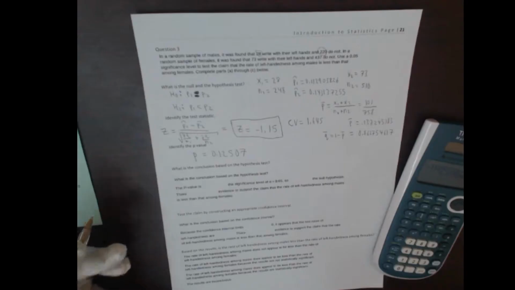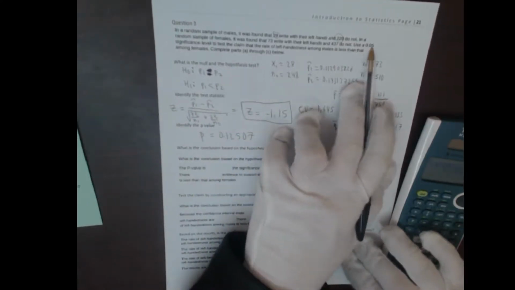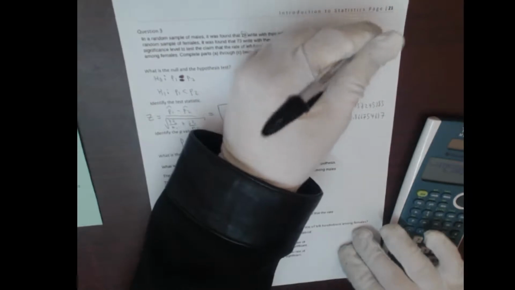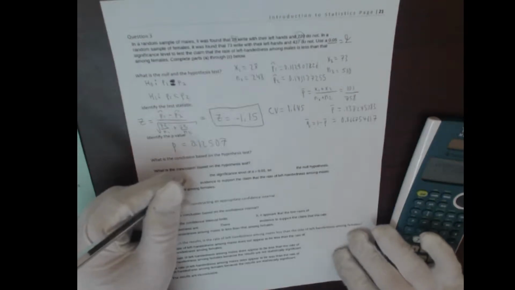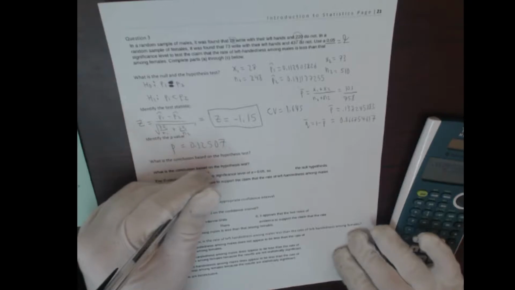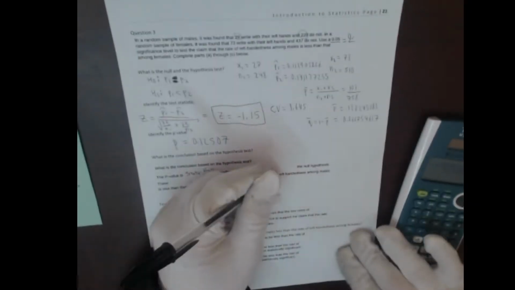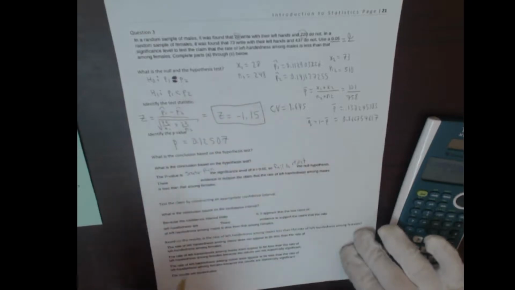So I've written that down here. The p-value is 0.12507, which is bigger than alpha, so we fail to reject. Remember, this value is alpha. So we failed to reject. The p-value is greater than the significance level of alpha, so we fail to reject the null hypothesis.